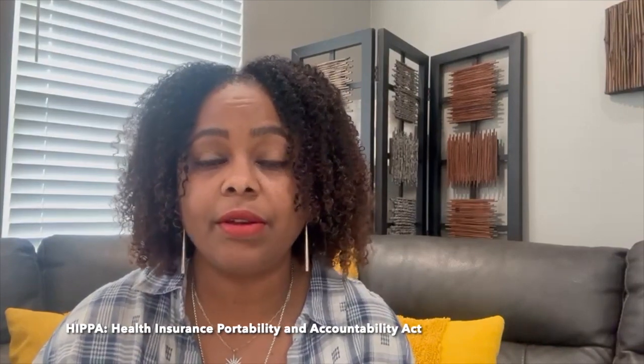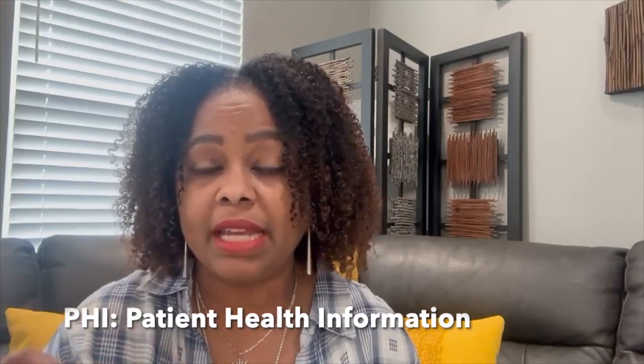HIPAA is the Health Insurance Portability and Accountability Act. This was enacted back in 1996 and basically came up with a set of national standards that have to be used when dealing with a patient's health information. There goes that PHI. That stands for patient health information. So it's basically safeguarding how we as healthcare providers deal with a patient's health information.